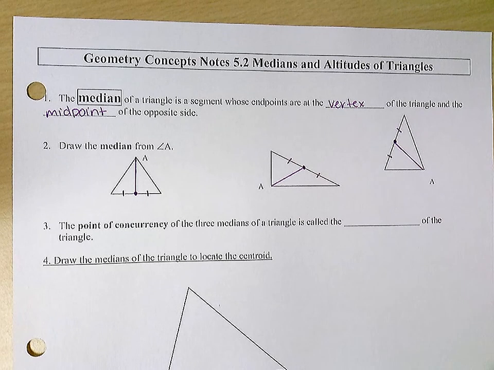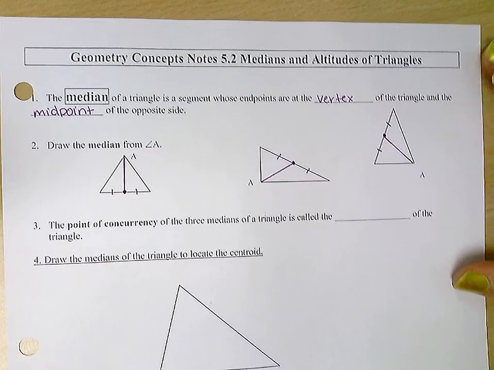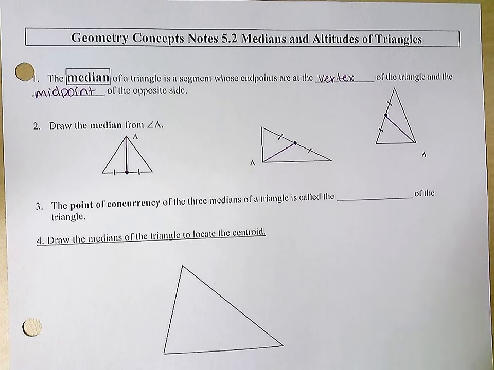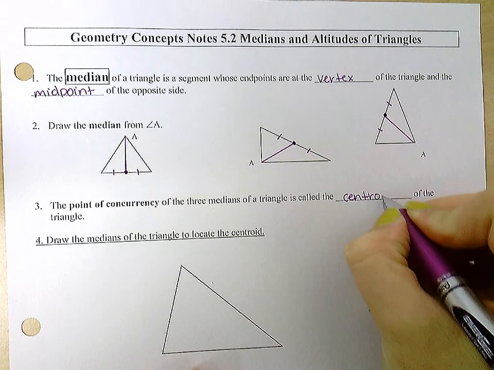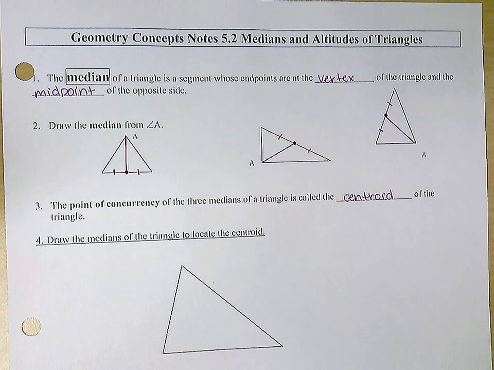So that's all a median is. It's your midpoint to the angle. So just like with perpendicular bisectors and angle bisectors, medians also have a point of concurrency. Again, that's the point where all of them meet in a triangle. So all three meet. So the point of concurrency of the three medians of a triangle is called the centroid. It's the centroid of that triangle.